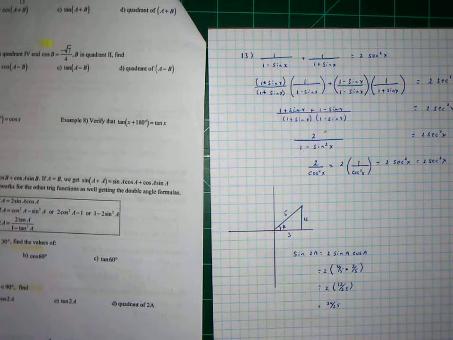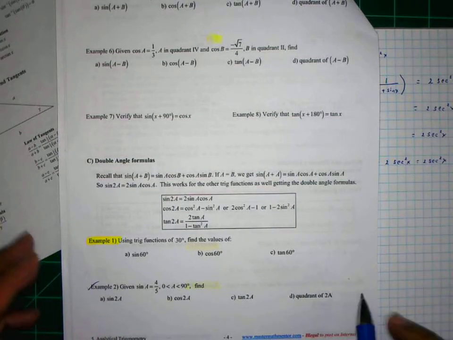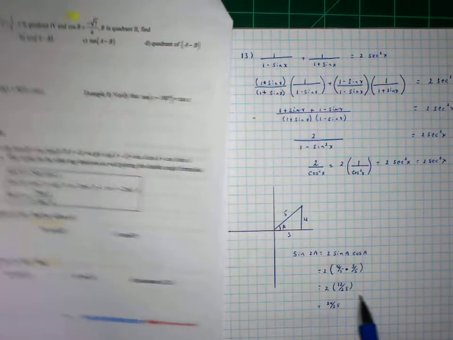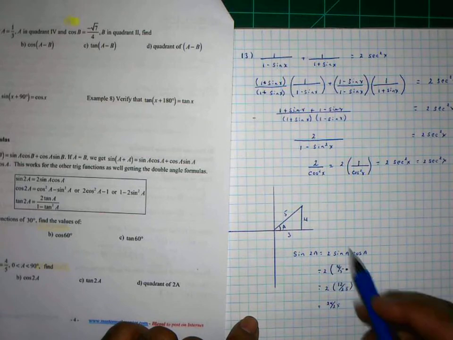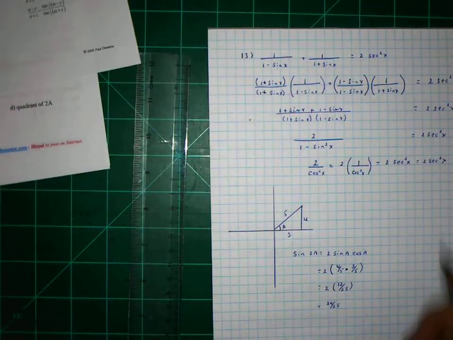Okay, let's pick up where we stopped. Now, we were talking about D in this example. What quadrant is 2A in? Now, you may notice that the sine of A was going to be 4 over 5. Now, that's not in the unit circle, so we're not going to get an exact angle for that. So we're going to have to use a calculator to get an approximation.